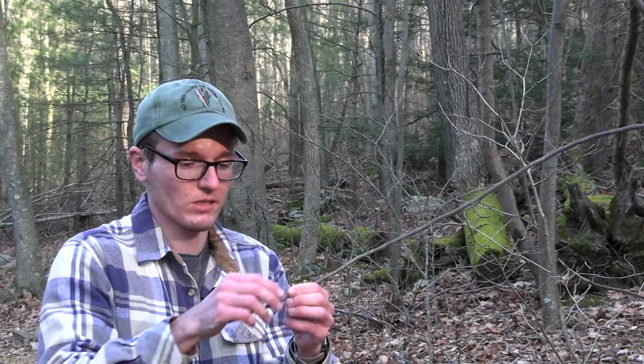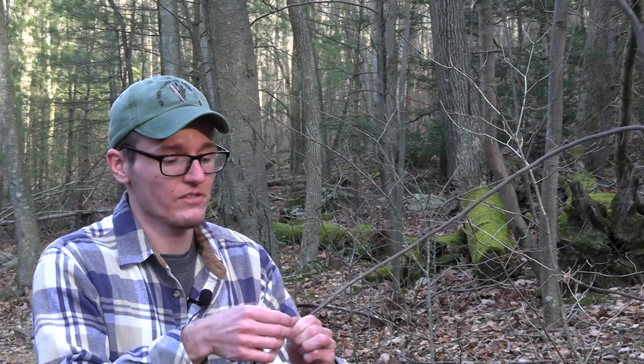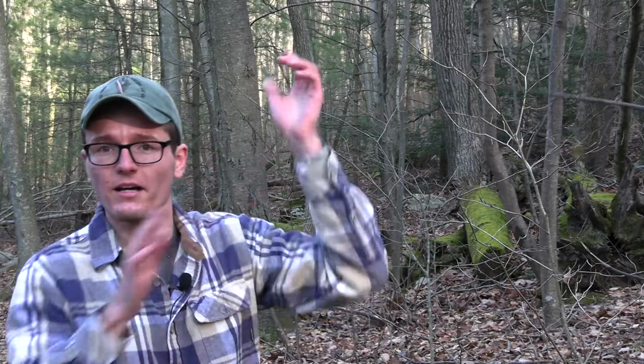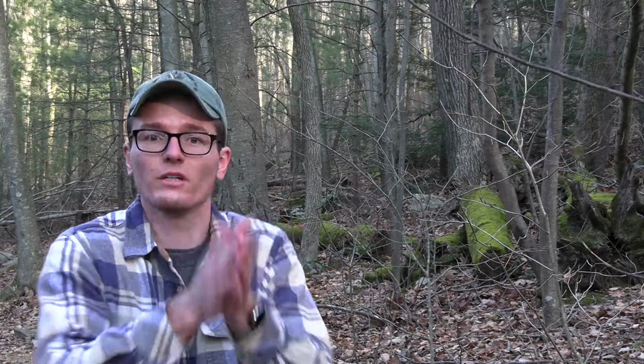The next thing I'm going to look at is these buds, and tulip poplar has what we call bivalve or valvate buds. So those buds don't have any bud scales on them that are kind of overlapping around each other like a lot of trees. Instead, they're covered in two bud scales that kind of come together like an oyster shell, making a valve.